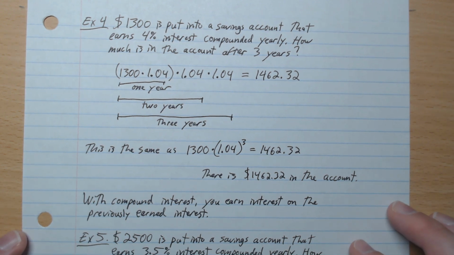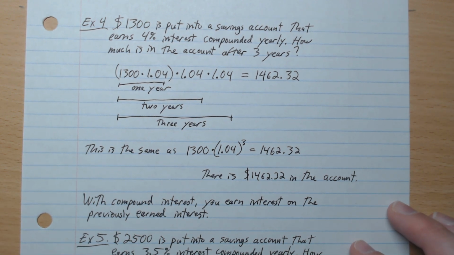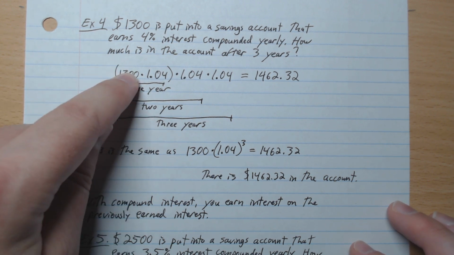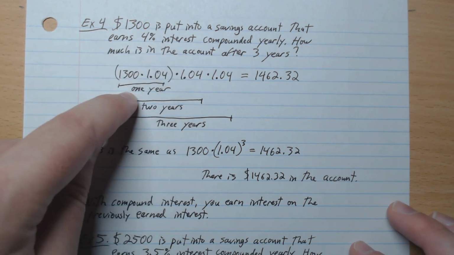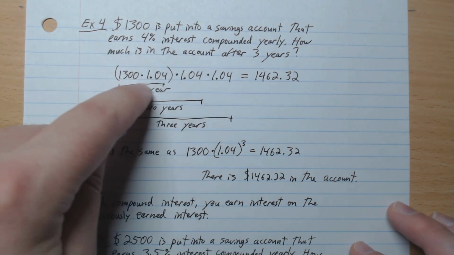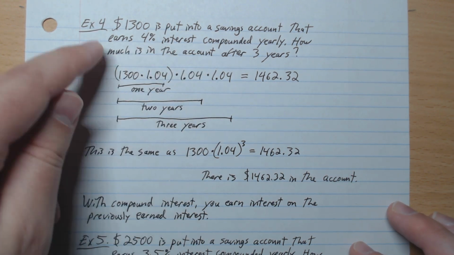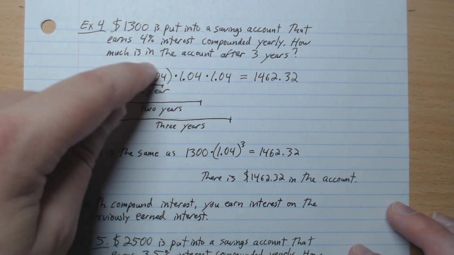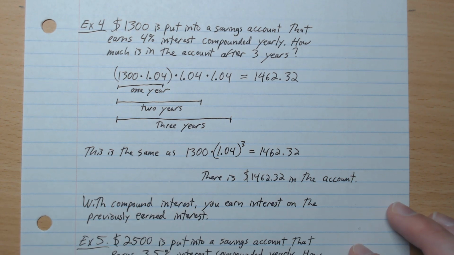So with compound interest, you earn interest on the previously earned interest, right? So this is what happened. We had savings, we earned interest, we have a new amount. We now are going to earn interest on the total, not just 1,300, but also the interest that's already there. So it's 1.04 on the whole thing. And that's what compound interest means.